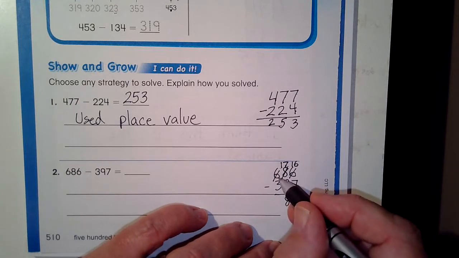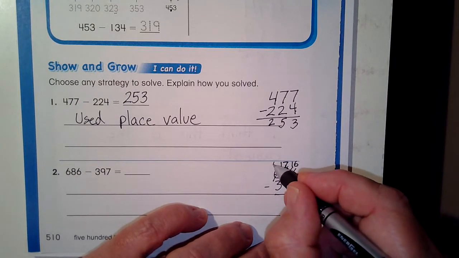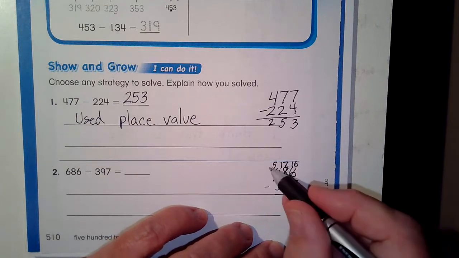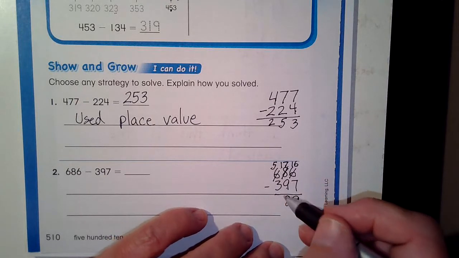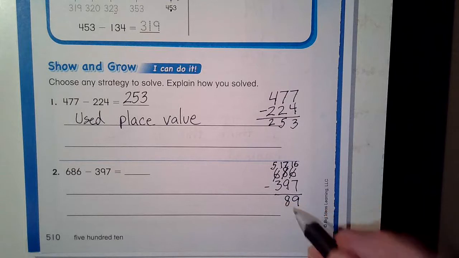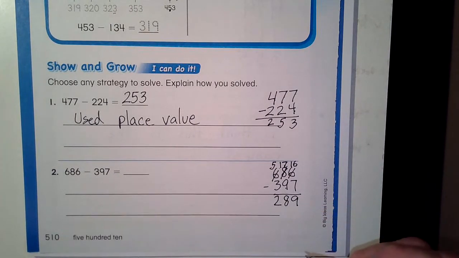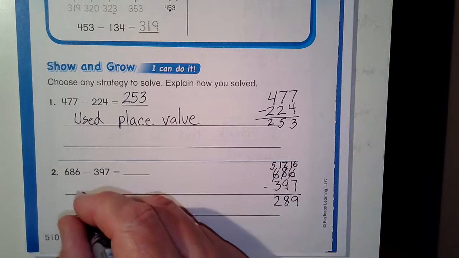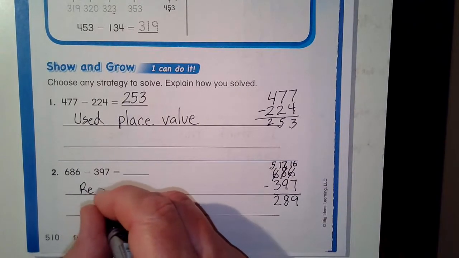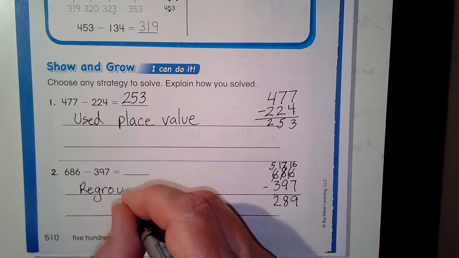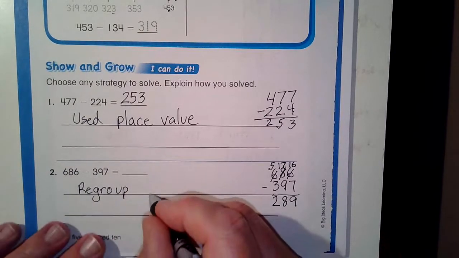And since I took one of the hundreds away, I don't have 6 anymore. I only have 5. If I have 5 hundreds and I take away 3 hundreds, can I do it? Absolutely. Now I have 2 hundreds. All right. And I regrouped using place value.